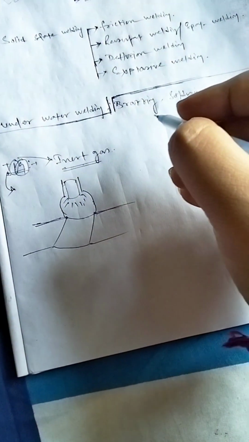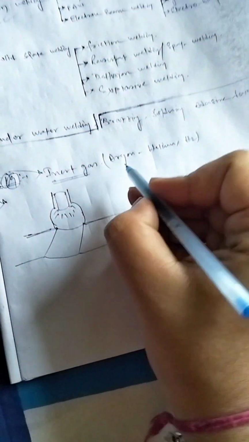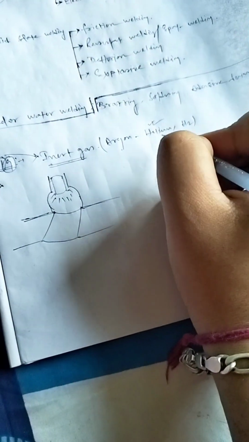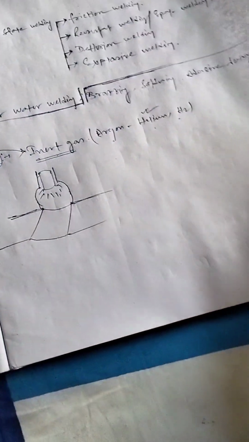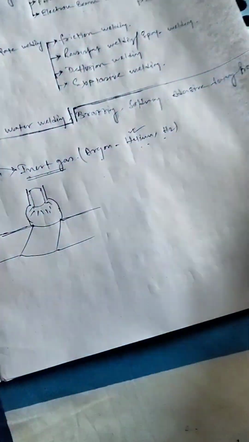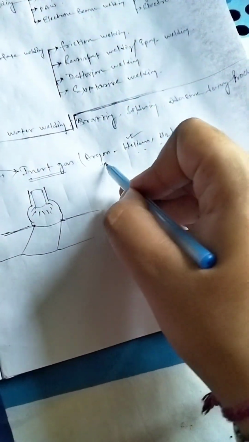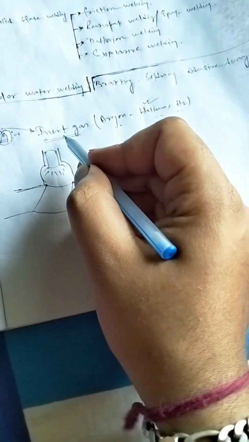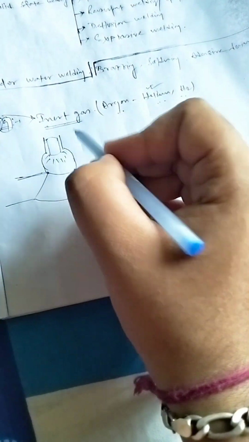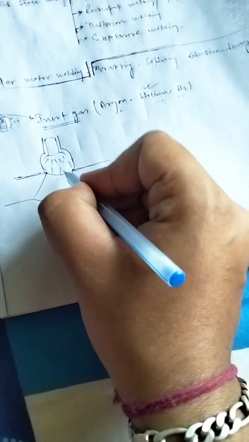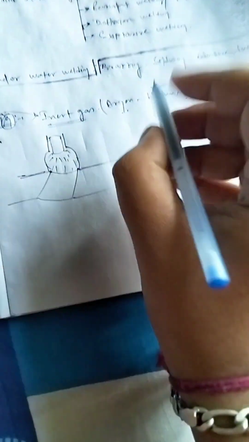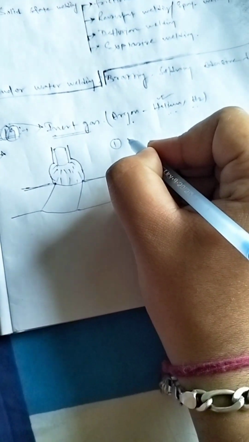So what are the inert gases? Among inert gases we have argon, helium, and hydrogen. We mainly use helium gas as an inert gas because it is lower in price. Simultaneously we also use argon plus hydrogen, and argon plus helium. So this is one function of the inert gas: it protects the arc from atmospheric contamination.